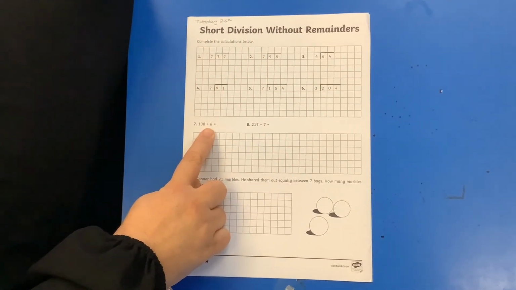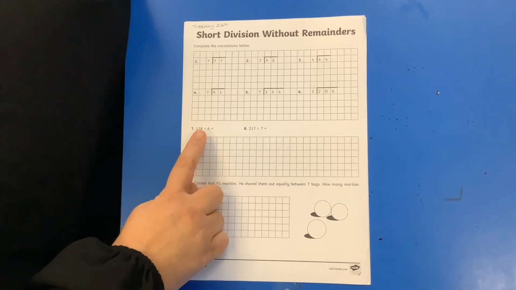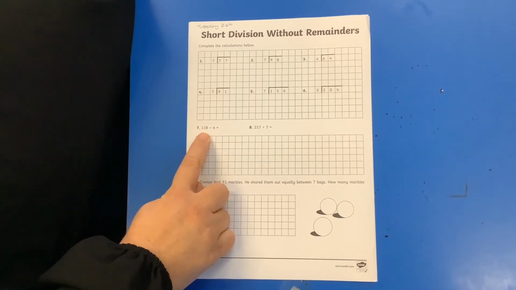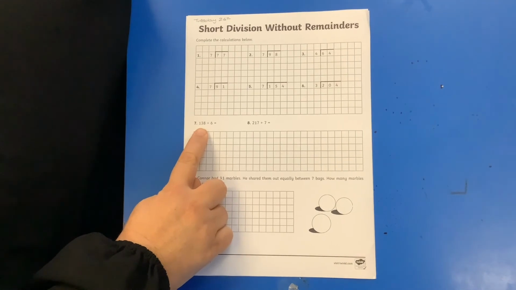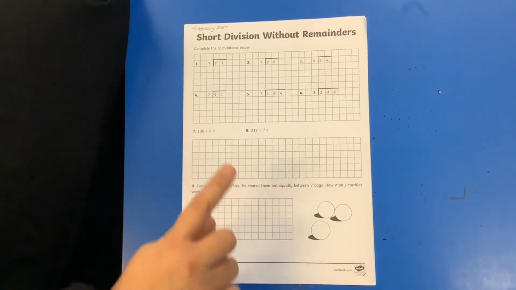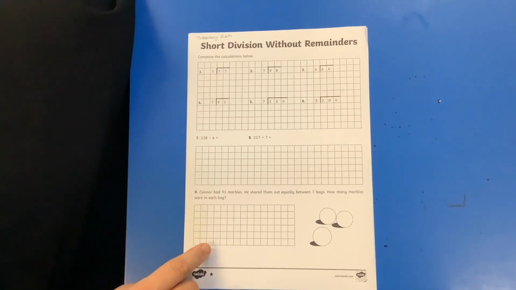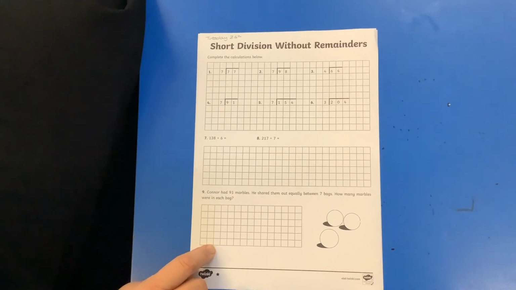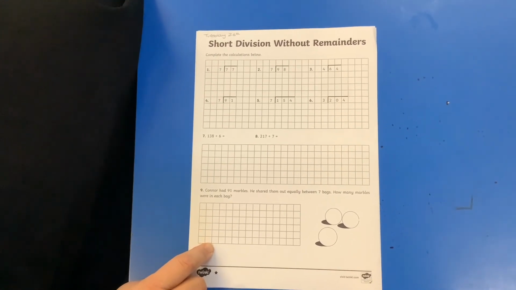Think about what number goes outside the bus stop and what number goes inside the bus stop. And ask yourself the same questions as I did. And then here's a word problem for you. You need to work out how you would set that out and then find your answer.